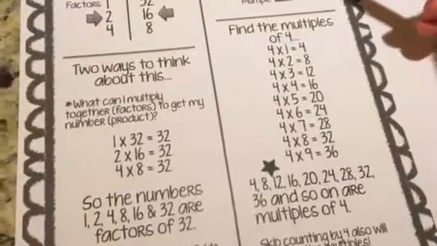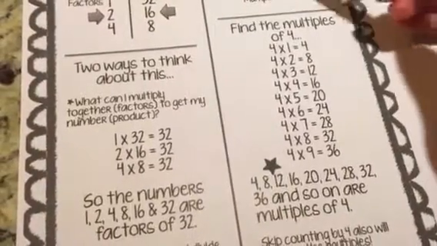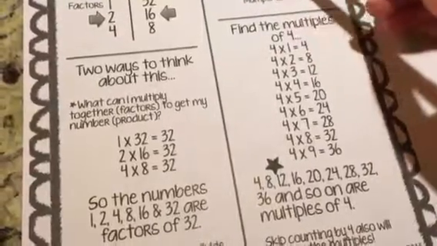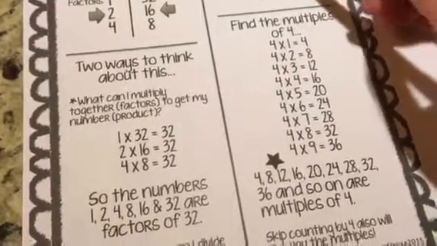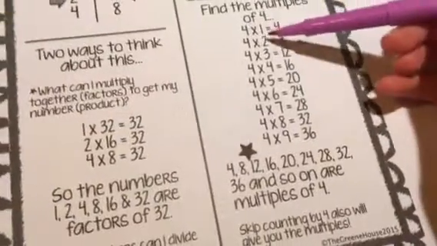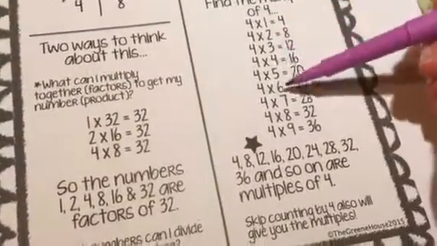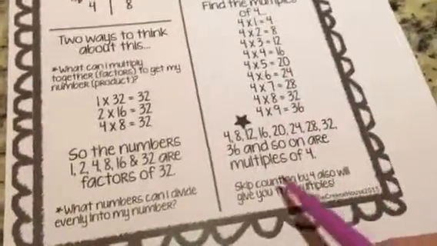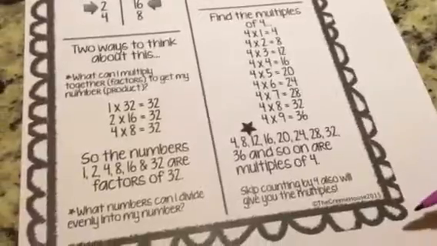Multiples are the product of a given number and another factor multiplied together. So 4 times 9 is 36. So 36 is a multiple of 4. And you can find all the multiples by doing 1, 2, 3, 4, 5, 6, 7, 8, 9, 10, 11, 12. Keep going, keep going, keep going. Just skip counting by that number will give you the multiples.